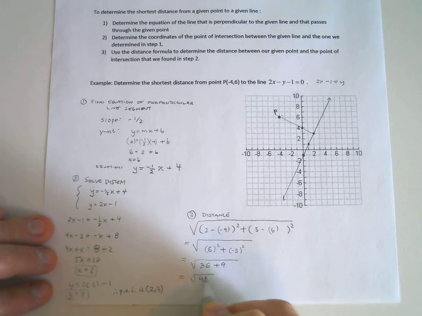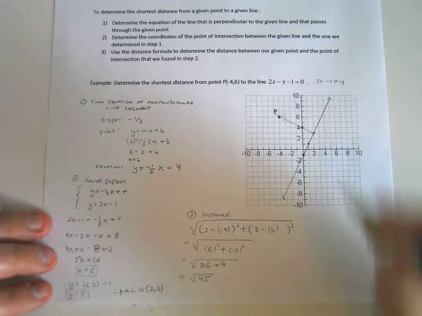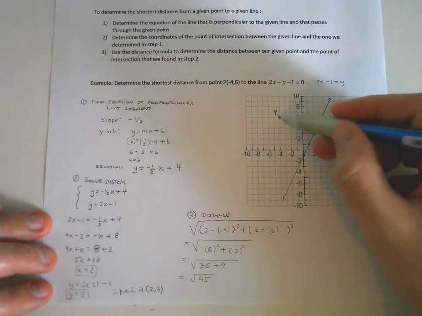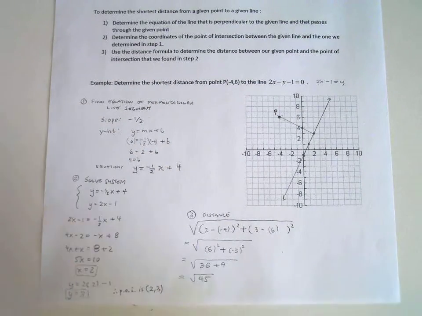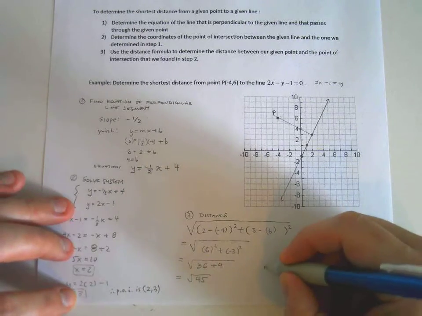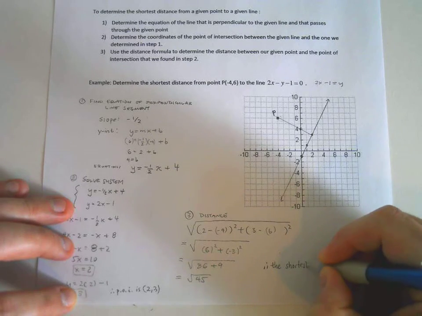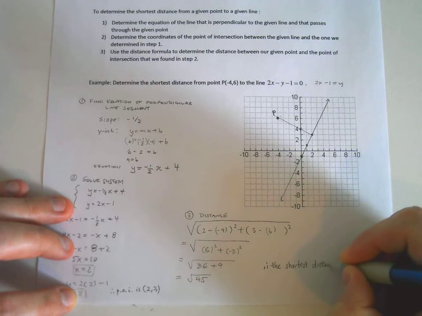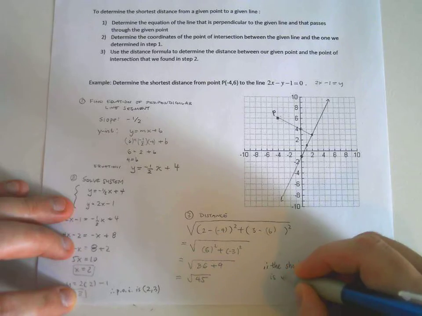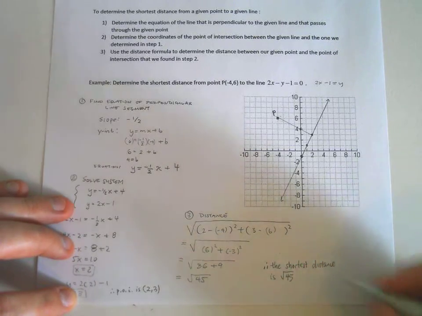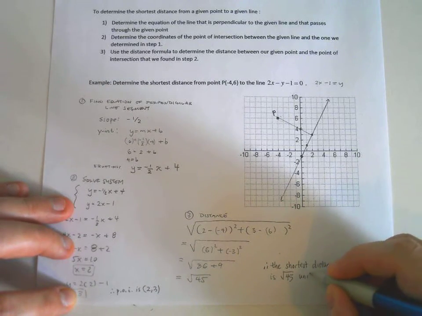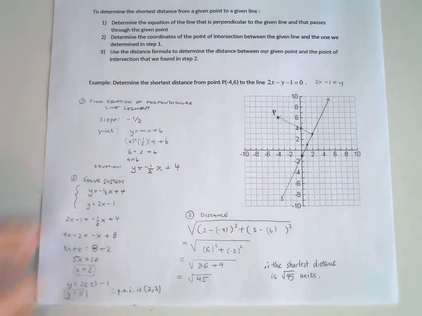So this is the shortest distance between that point P and this line. The closest they get is root 45, whatever that is, units long. And I'll keep that exact. And then we don't know the units, so I'll just say units. It's root 45 units. Okay.